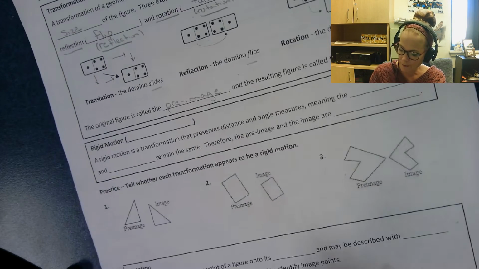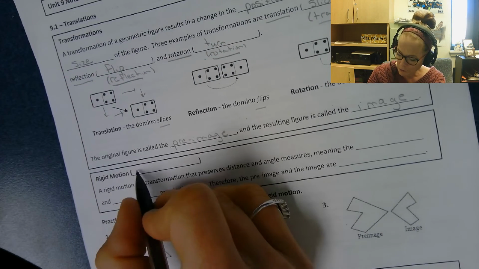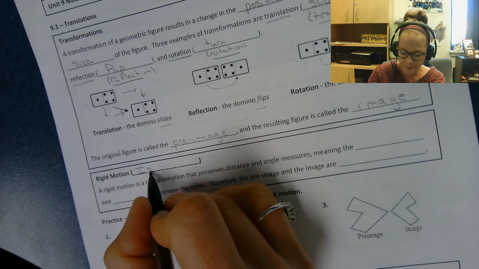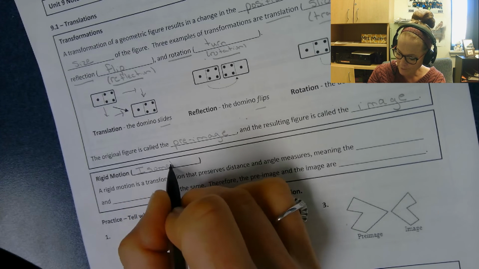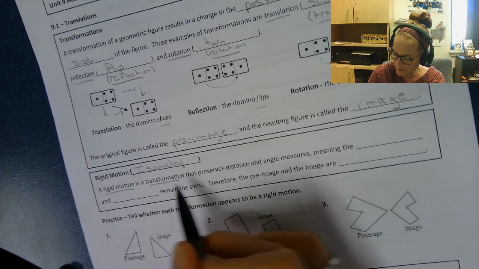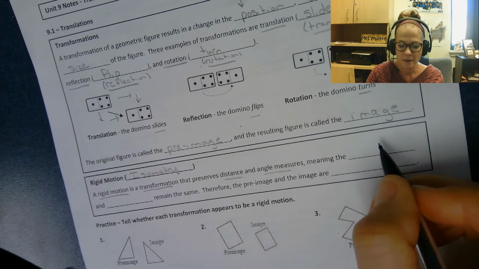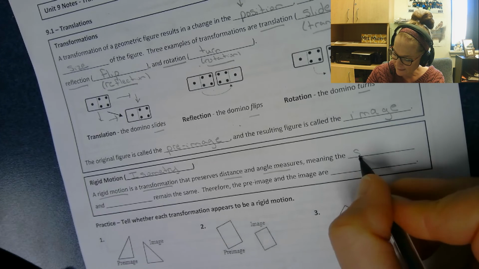A couple of vocabulary words here. Rigid motion or an isometry. These all mean the same thing. A rigid motion is a transformation that preserves distance and angle measure, meaning that the size and shape stay the same.